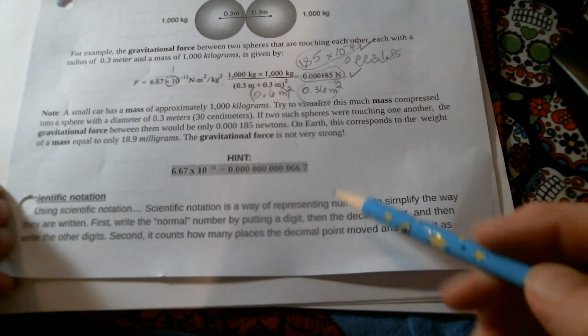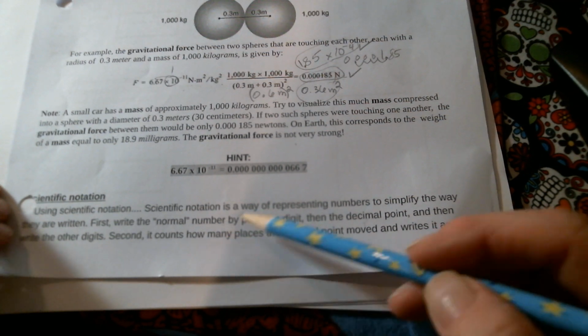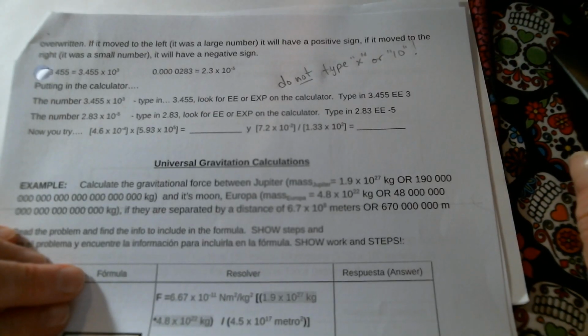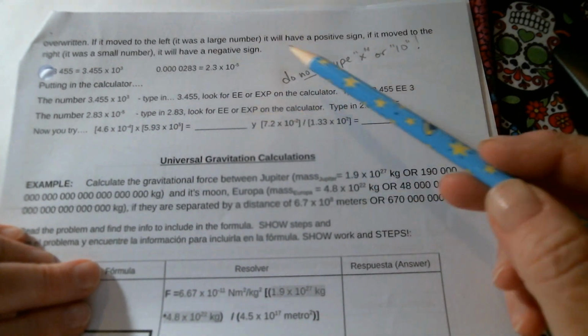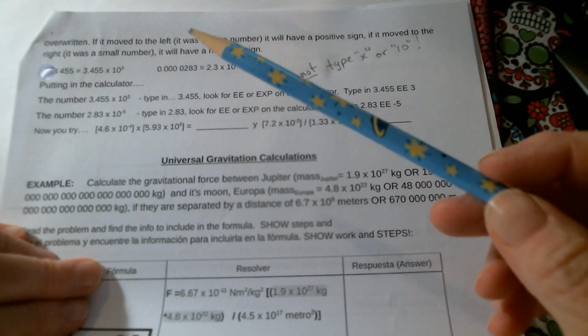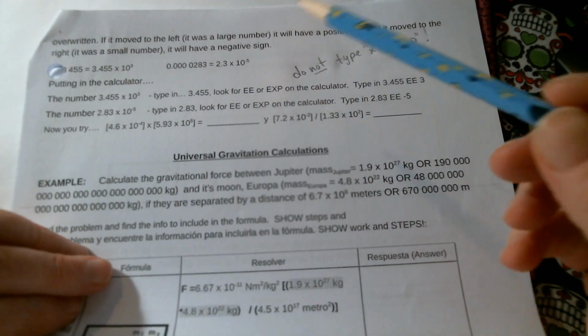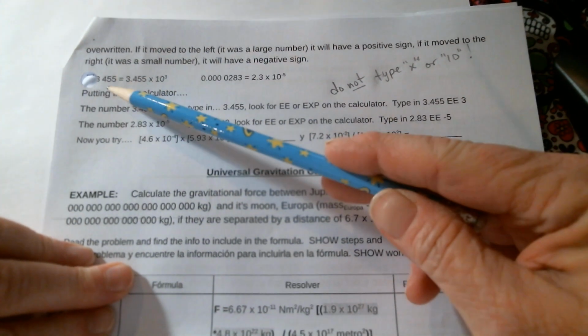It's a way of representing numbers to simplify the way that they are written. Okay, the normal number would be this. This is your normal number. This is scientific notation. I went over this in a prior video, so if you're not understanding this, go back and watch my video. So, for example, if it was a large number, I'll have a positive sign. So my exponent is positive. Why? Because I had a large number.